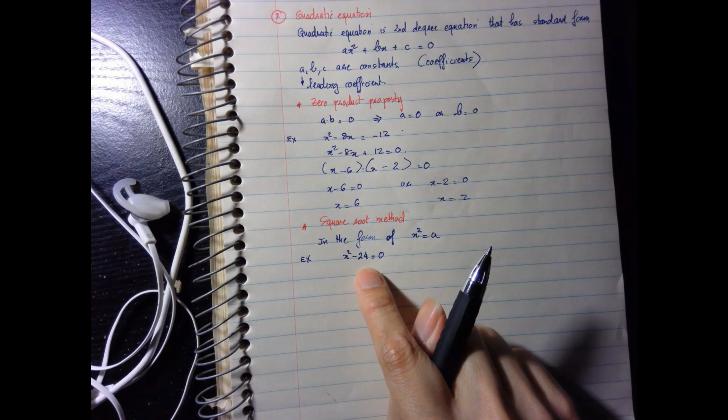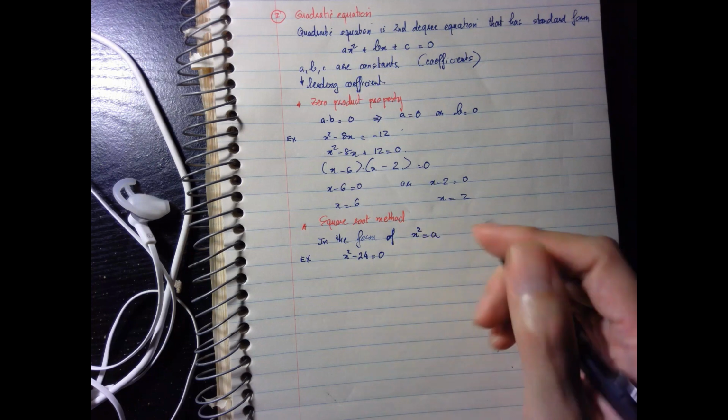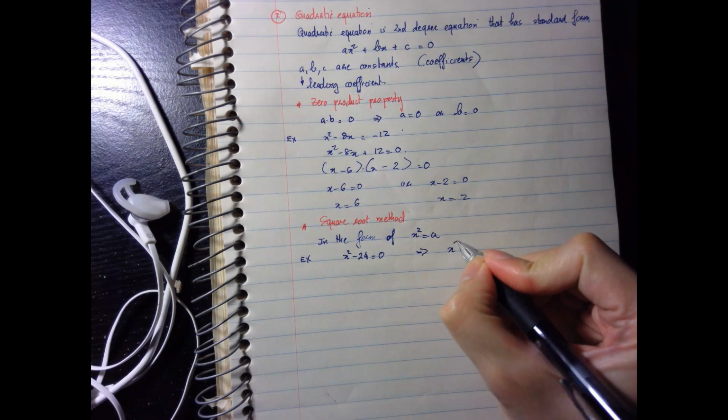In this case, by looking at that, I see that I can use the square root method because I can manipulate it somehow so that it is in the form x squared equal a, by adding 24 to both sides. After adding 24 to both sides, I have x squared equal 24.